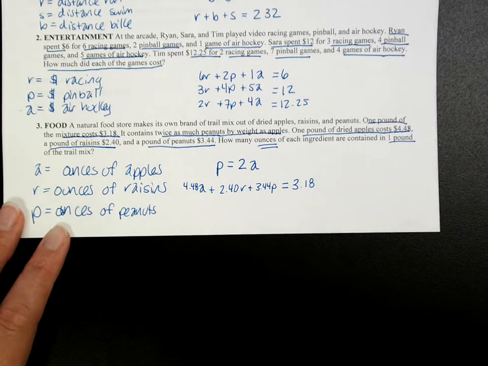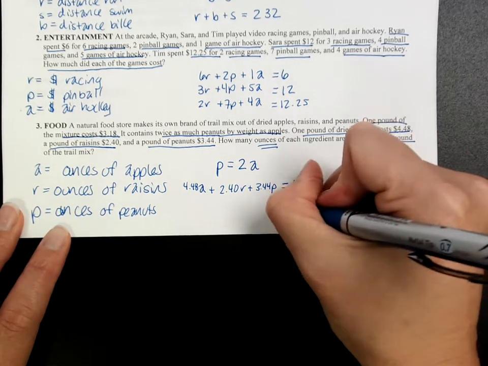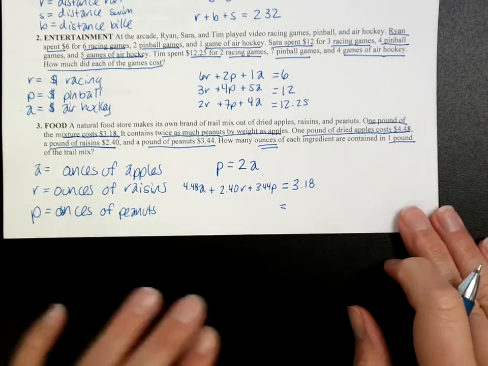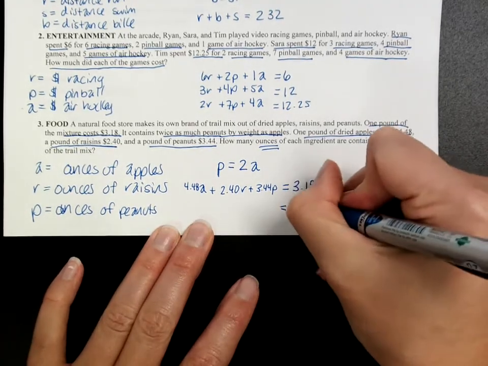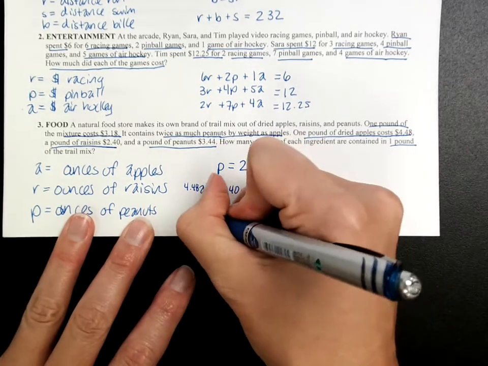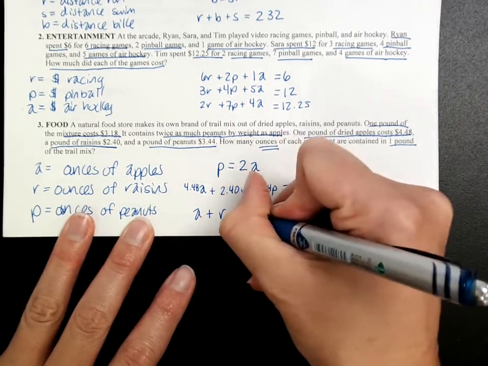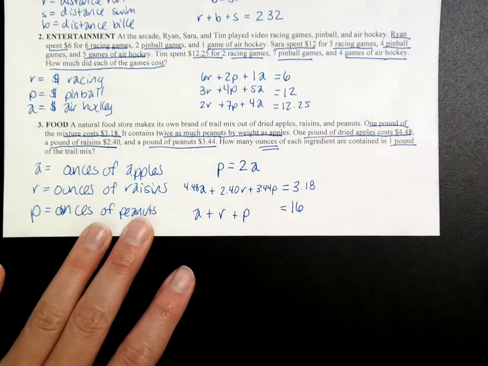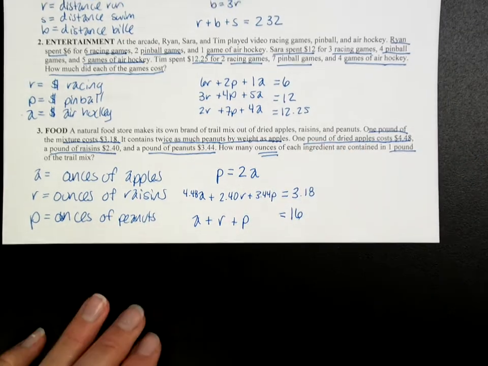The last thing I want to know is how many ounces are in 1 pound of trail mix. The first thing you have to know is that a pound of trail mix is 16 total ounces. To finish this off, that's going to be my ounces of apples, plus my ounces of raisins, plus my ounces of peanuts. Here are my 3 equations.